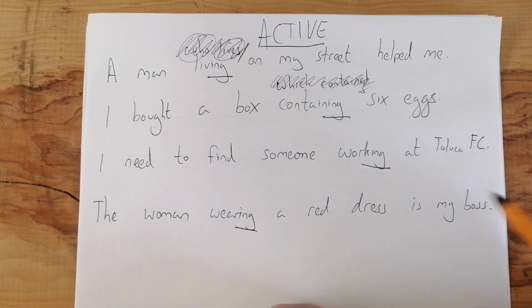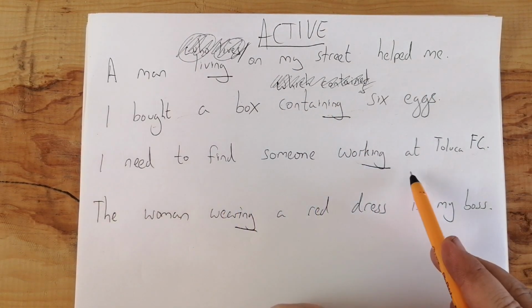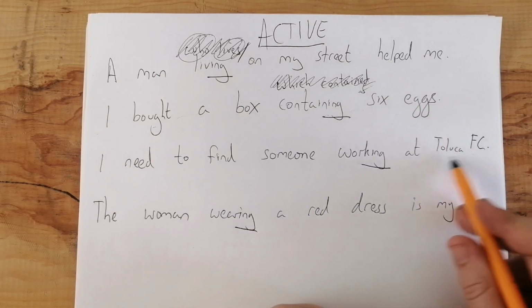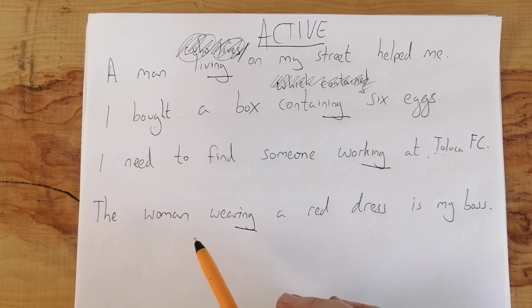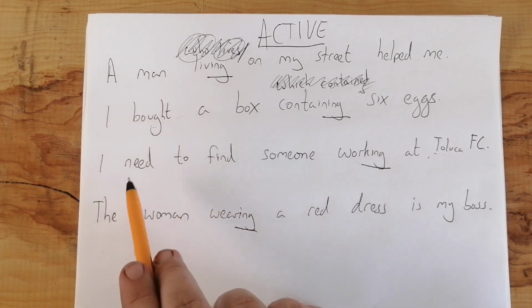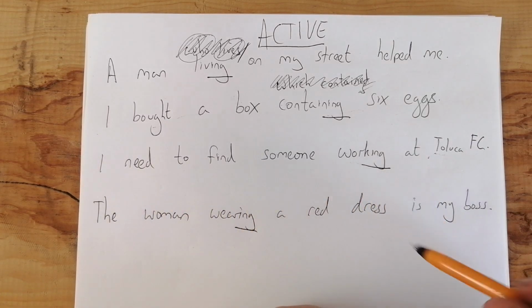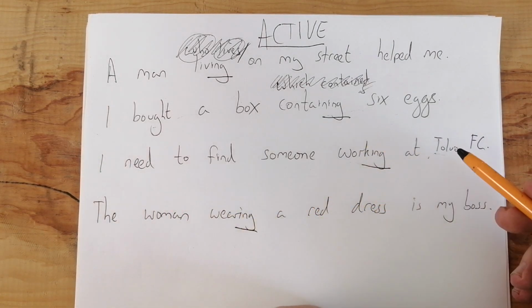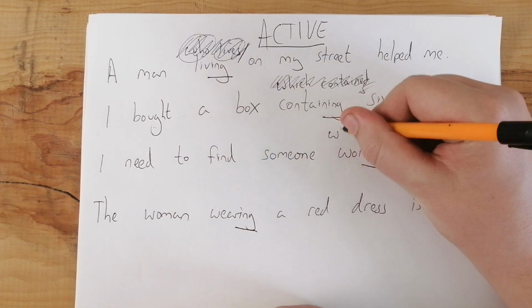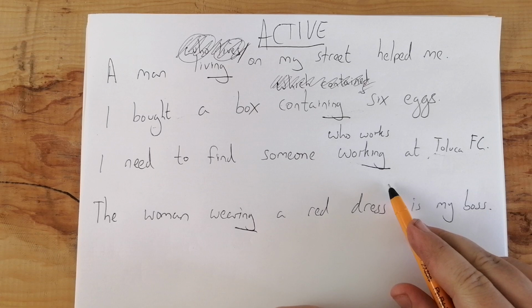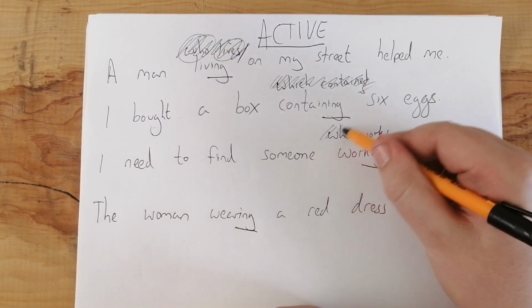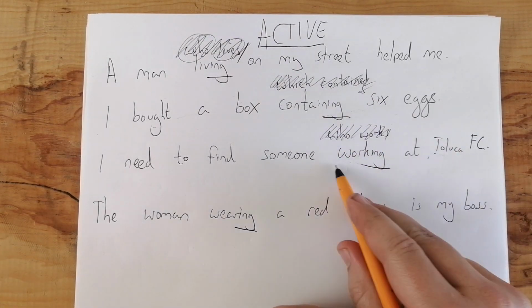Okay. Next one. I need to find somebody working, que trabaje, at Toluca FC. Maybe you want to buy some tickets illegally or whatever, right? Or you want to buy more than the permitted number of tickets. So I need to find somebody working. So necesito encontrar alguien que trabaje, working. You could also say I need to find somebody who works. But I'm pretty sure in the writing exam, the examiner is going to be more impressed if you're able to use this reduced clause.